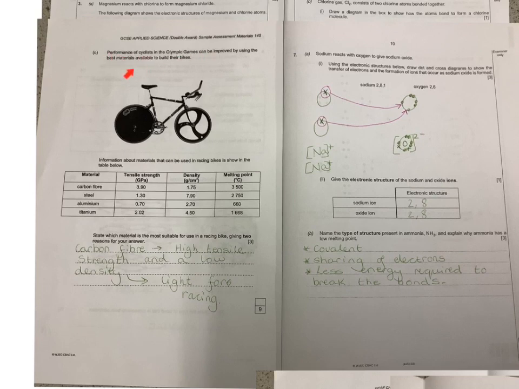So again, this gives you information about the Olympic Games and a table with tensile strength, density and melting point. It says state which material is most suitable for use in racing bikes, giving 2 reasons for your answer. Carbon fibre, high tensile strength and a low density, light for racing but also really strong.